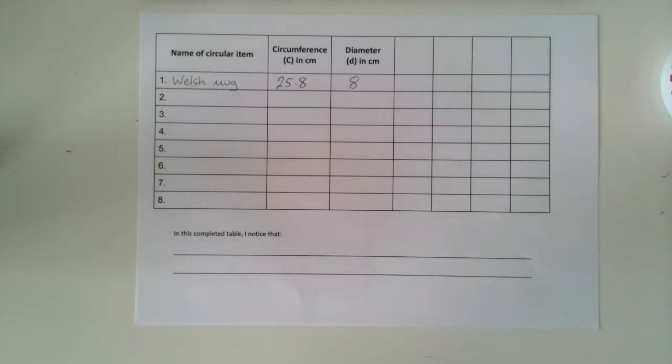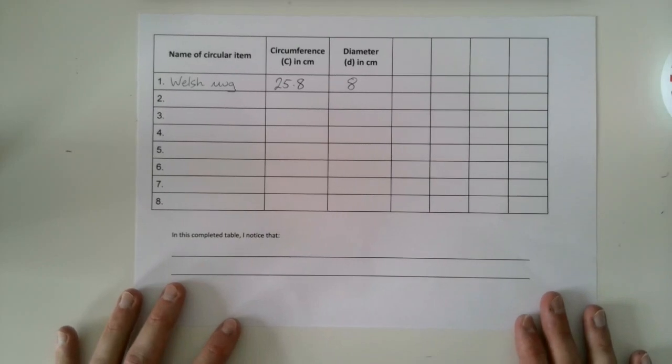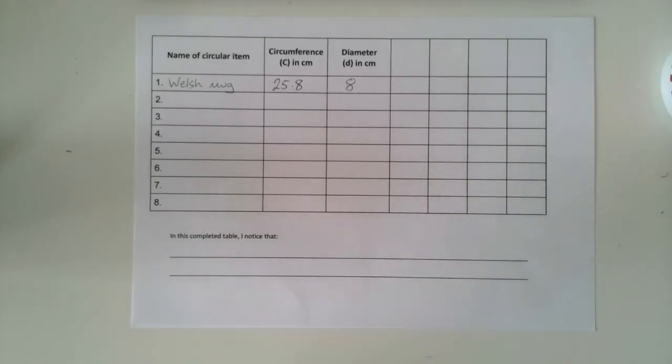Now what I've uploaded onto Google Classroom is also a piece of paper that has lots of circles already drawn onto it. So if you're struggling to find 8 items around your house which are circles, you might want to print that out and use those instead.